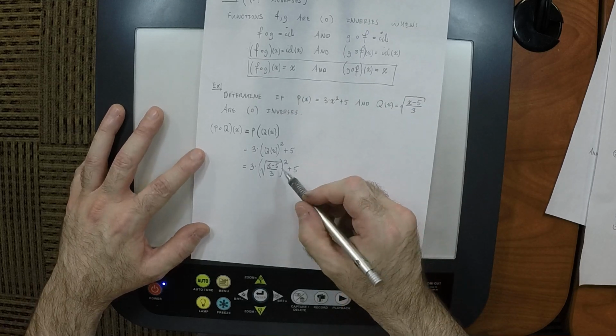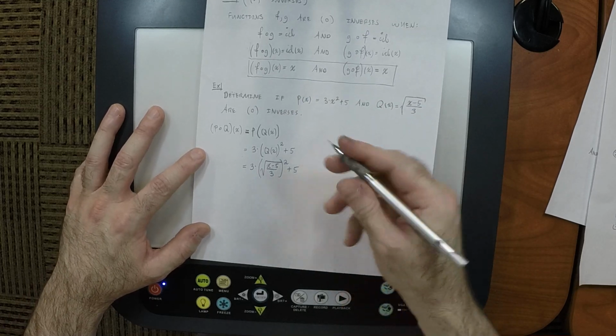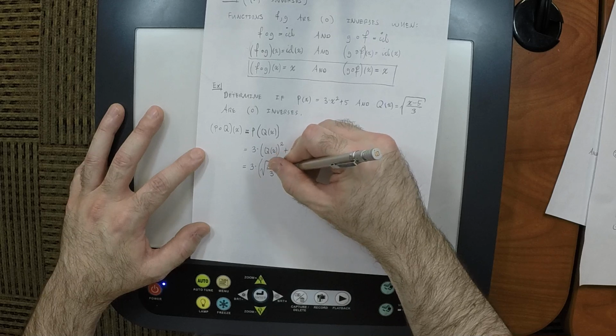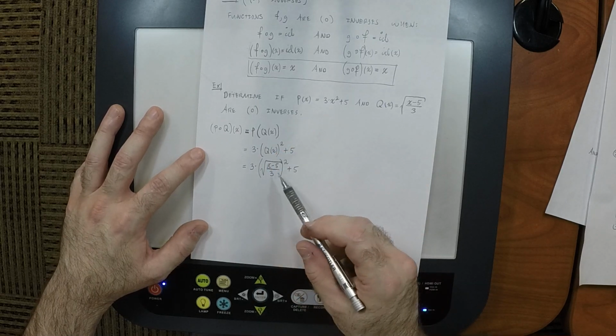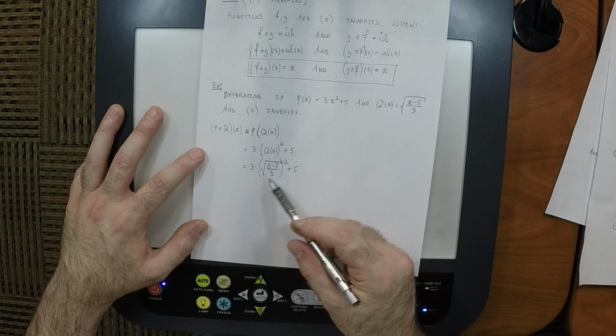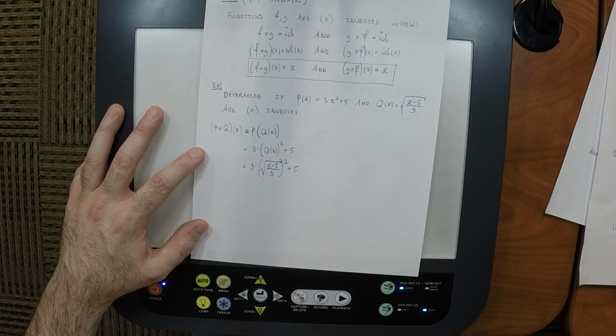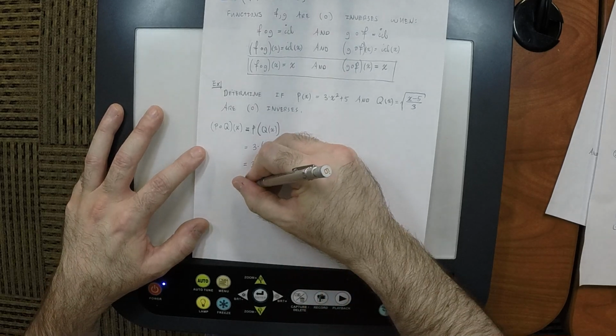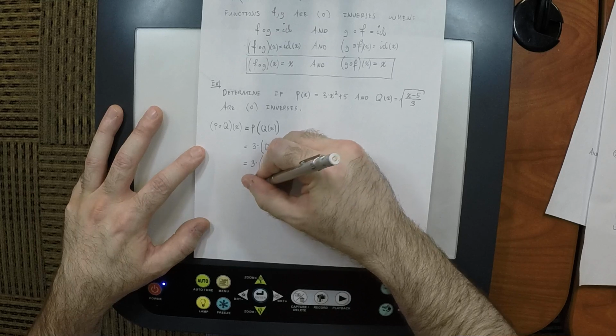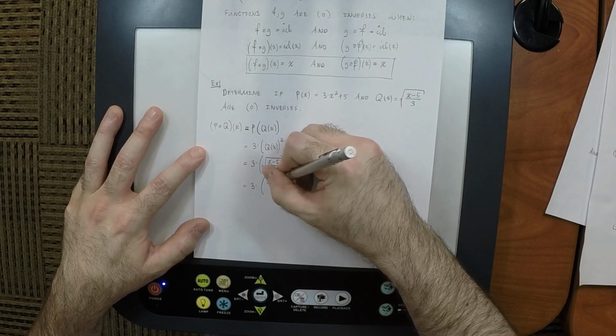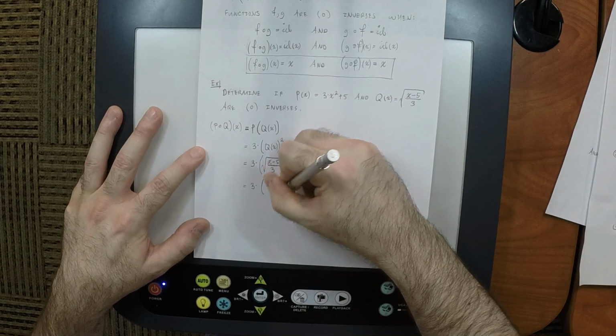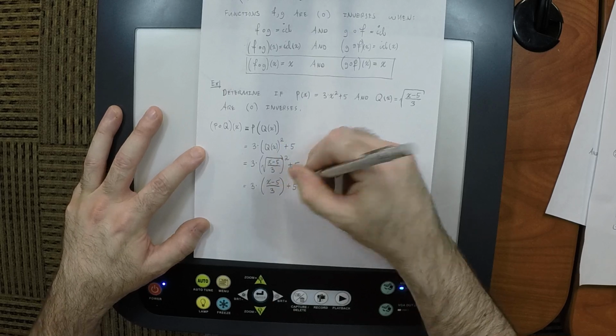Okay. So does any cancellation happen? Yeah, you can see that the square root and the square will cancel. All right. So that would be 3 multiplied by x minus 5 over 3, and then add 5.